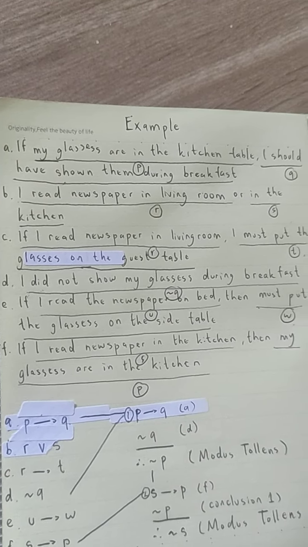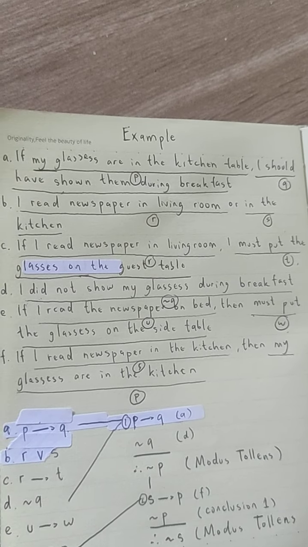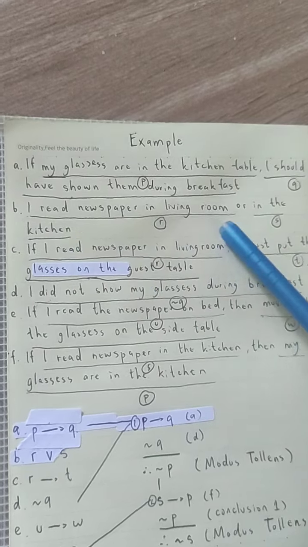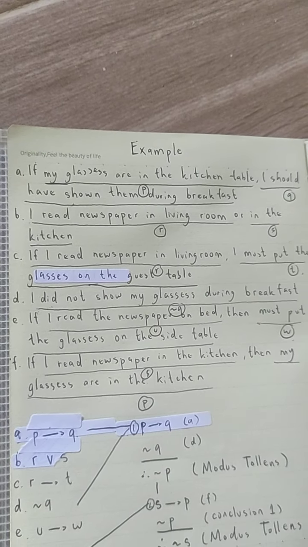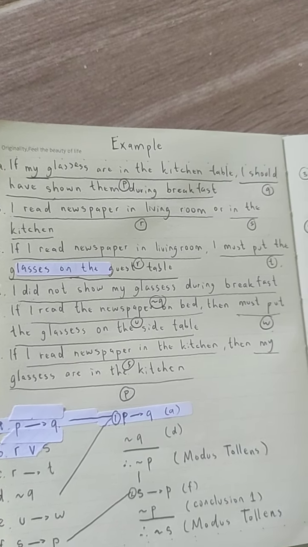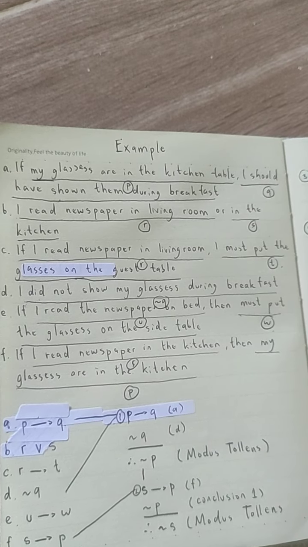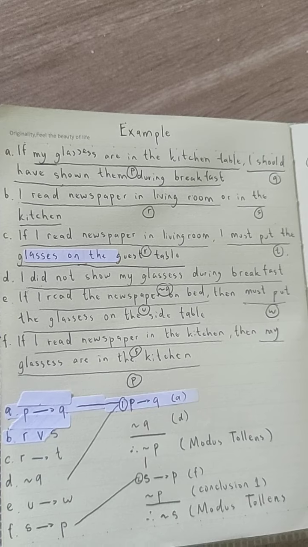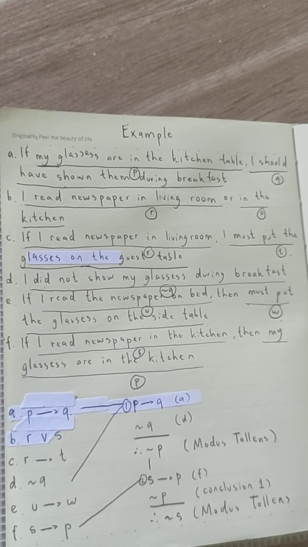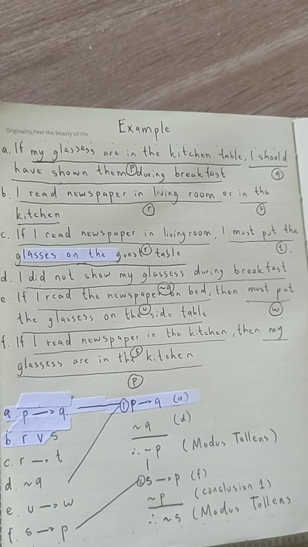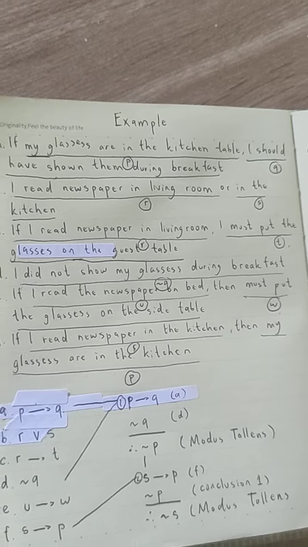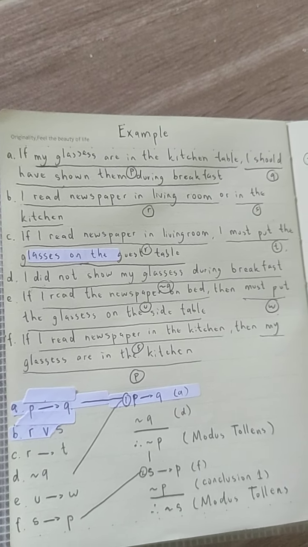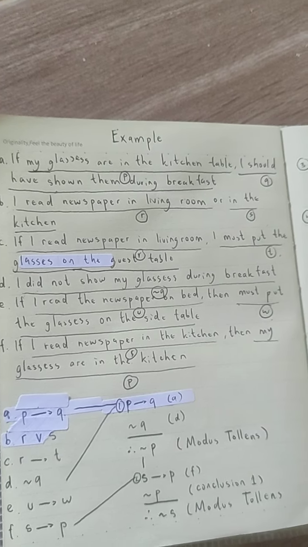A. If my glasses are on the kitchen table, I should have shown them during breakfast. B. I read newspaper in living room or in the kitchen. C. If I read newspaper in living room, I must put the glasses on the gas table. D. I did not show my glasses during breakfast. E. If I read the newspaper on bed, then I must put the glasses on the side table. And F. If I read newspaper in the kitchen, then my glasses are in the kitchen.